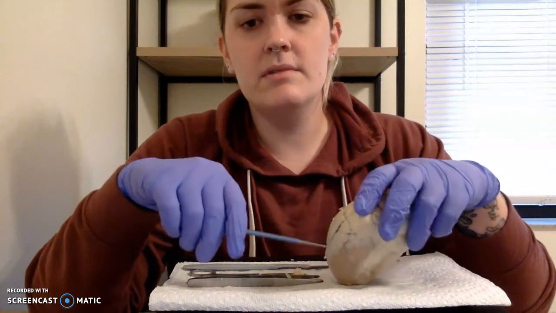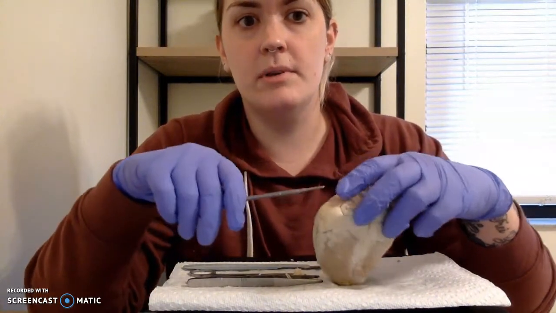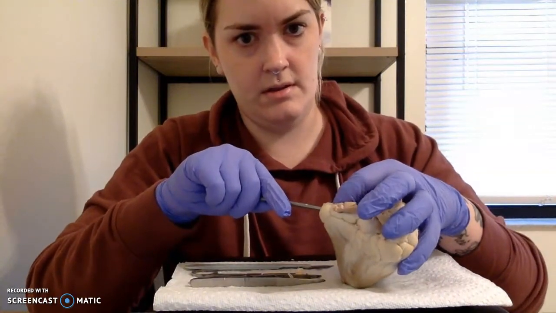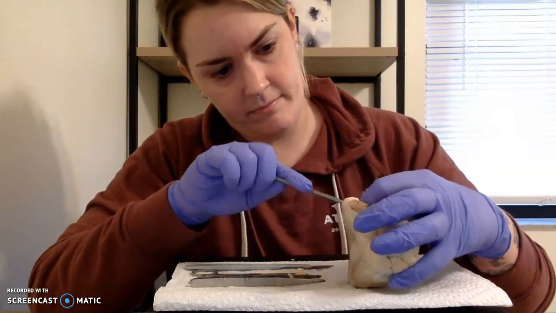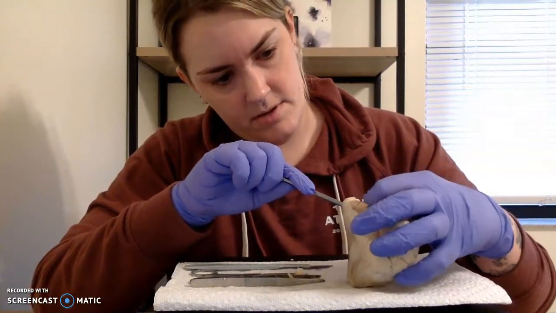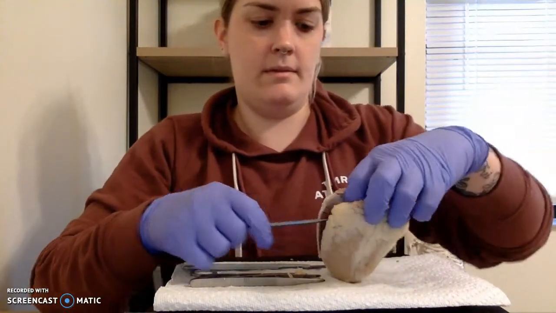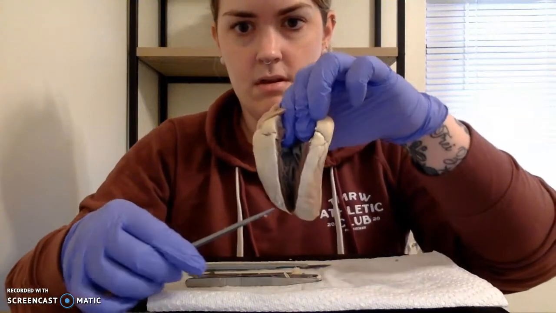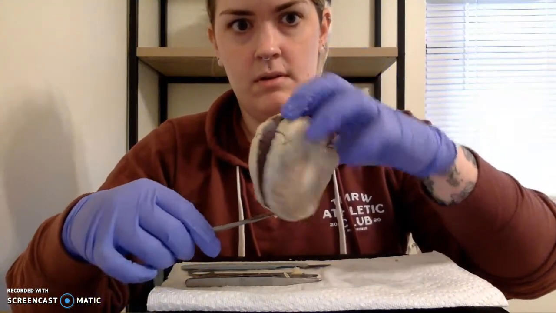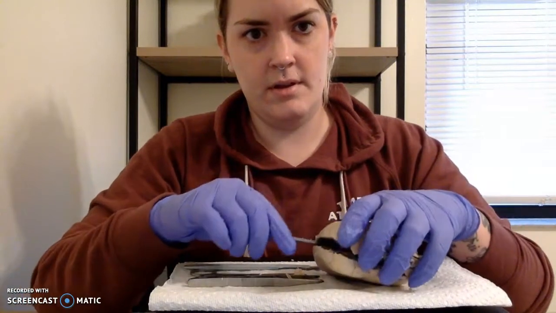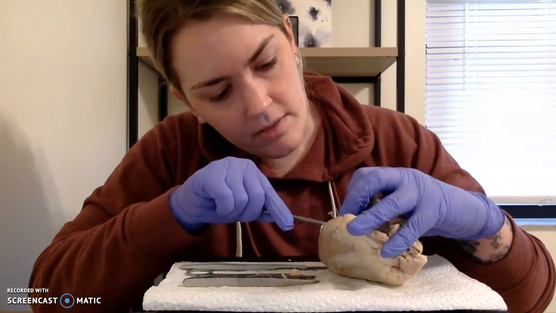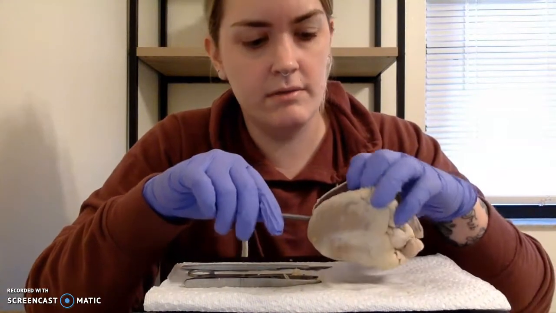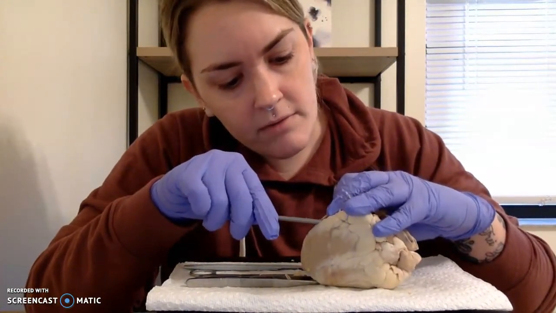Our pulmonic valve is going to be the right atrium to the pulmonary artery. So that might be a little bit harder to see, but it's going to be right about here. See that? Okay, perfect. So then I want to point out the interventricular septum that's going to divide our left ventricle and our right ventricle.